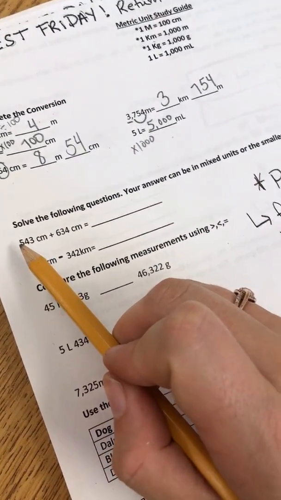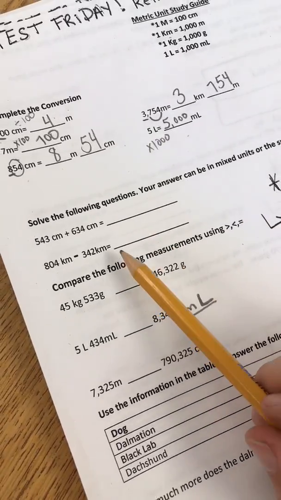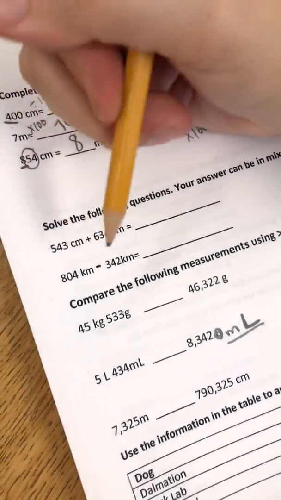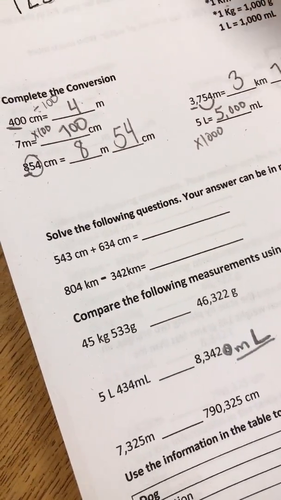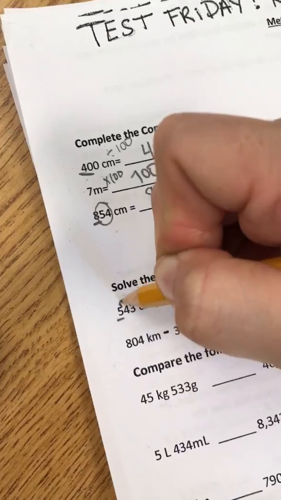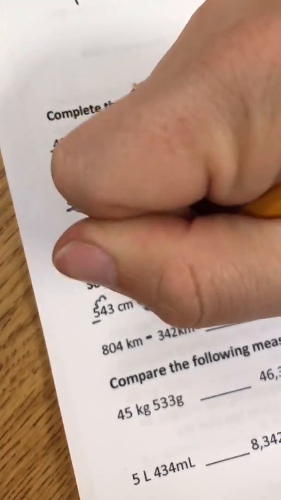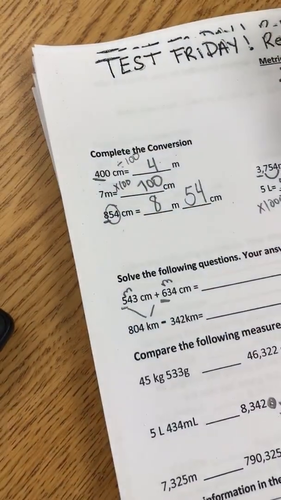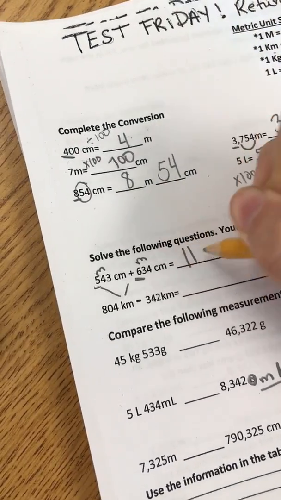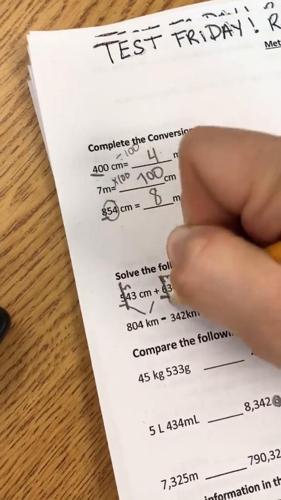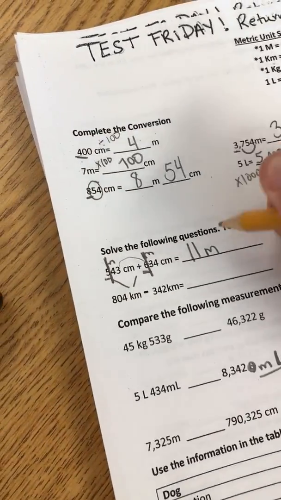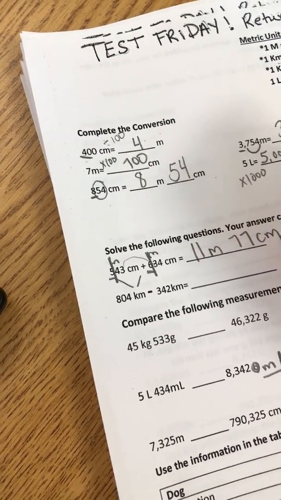Well, so we'll do the addition one first. I'll show you how to do this one in mixed units, and then we'll do the next one in just 1 unit, okay? So, centimeters. I know for every 100 centimeters, I get a meter. There's a 5 in the hundreds place, so that's the same as saying 5 meters. There's a 6 in the hundreds place. That's the same as 6 meters. I add my meters together, 5 meters plus 6 meters, that'll get me 11 meters. And then I add my centimeters together. 43 centimeters plus 34 centimeters, that will get me 77 centimeters.